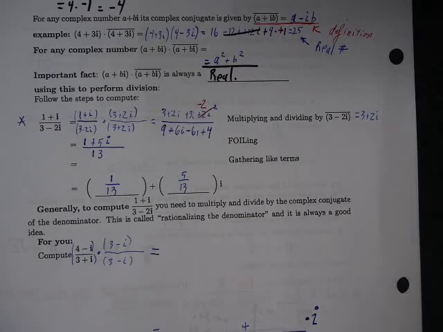It's a negative i squared, so it's negative and then parentheses. Oh.